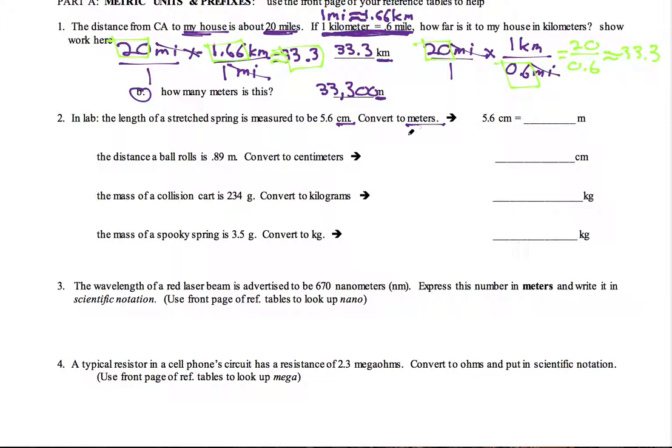5.6. So just like kilo means 1,000 in the metric prefix system, centi means 100. So there are 100 centimeters in every meter. So all I have to do for this is take my 5.6 and divide it by 100. And that gives me 0.056 meters, right? See, I have a smaller number of meters compared to centimeters.